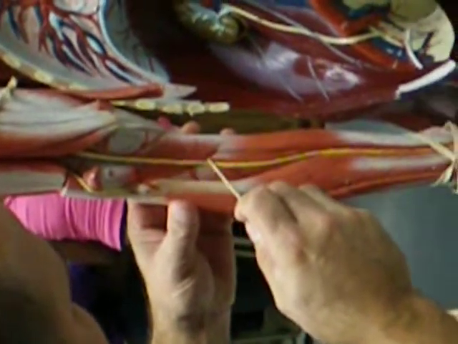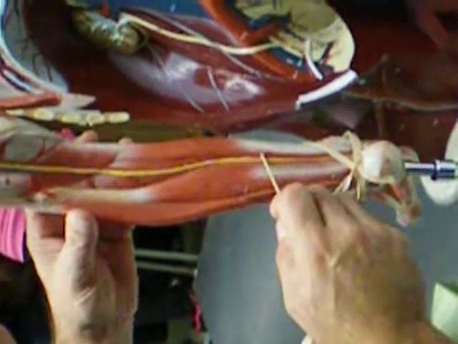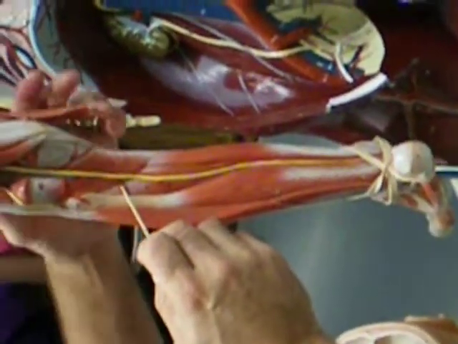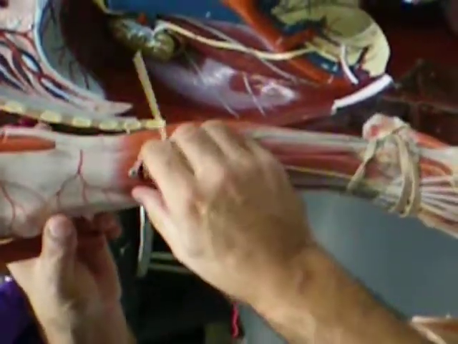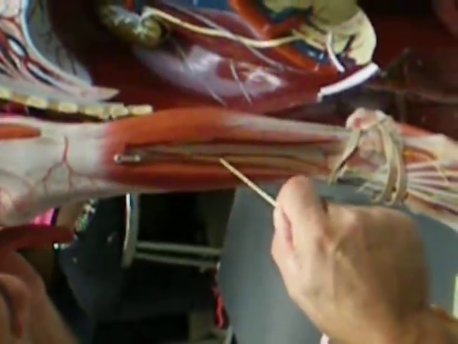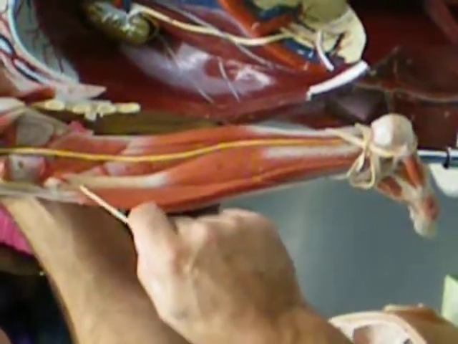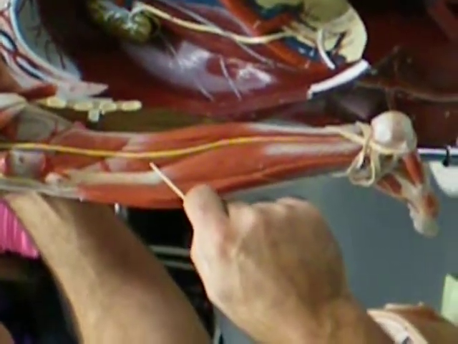It remains behind the tibia to become the posterior tibial artery. Here, the vessel is coursing towards the anterior to become the anterior tibial artery. Here, we have a vessel coursing towards the fibular to become the peroneal artery.